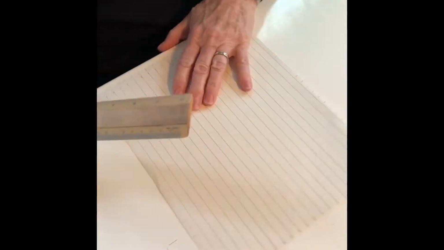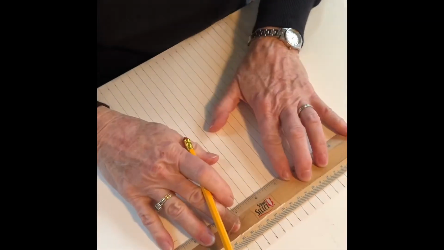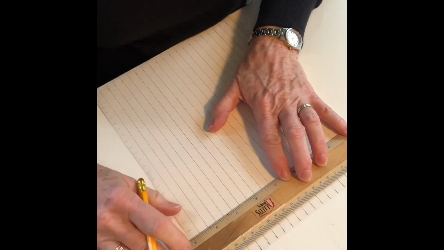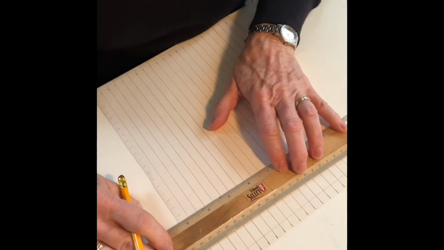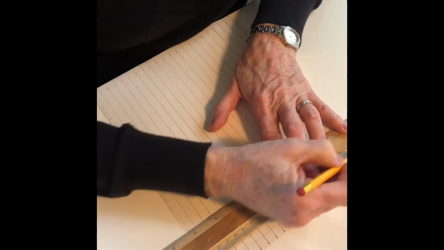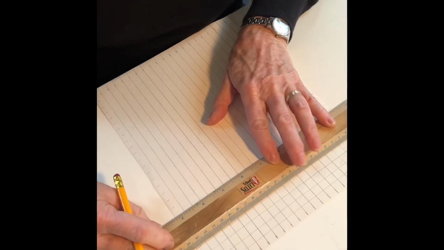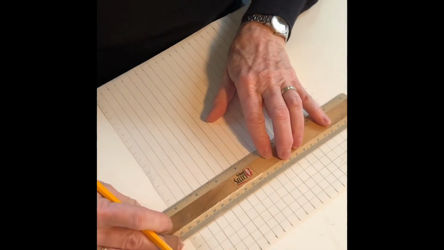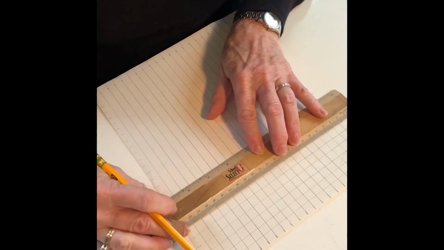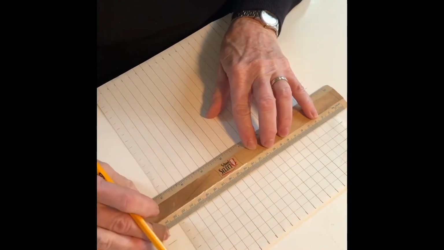See, I've already marked off the horizontal lines for my grid, and now I'm going to go ahead and do the other side and turn my paper around. You want to make sure your paper is straight to begin with, and that you have the marks marked off with the millimeter part of your ruler, and you're lining up each mark and drawing nice straight lines.